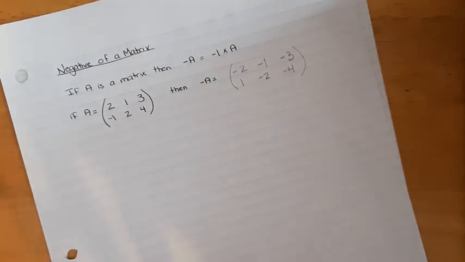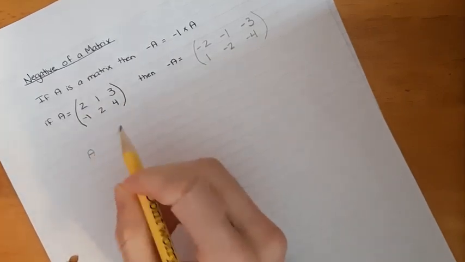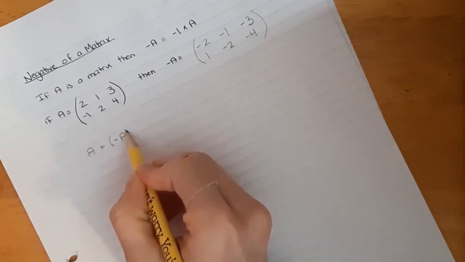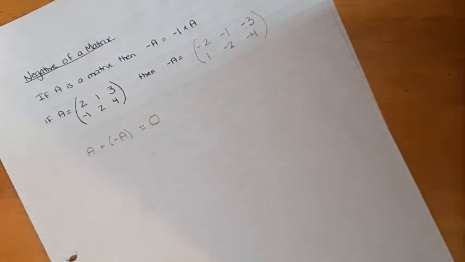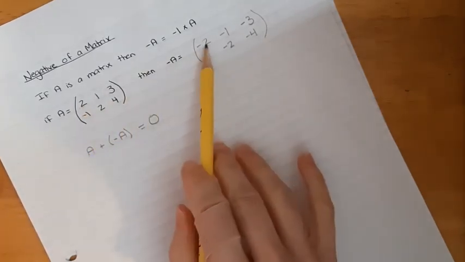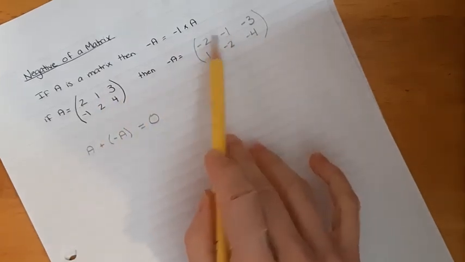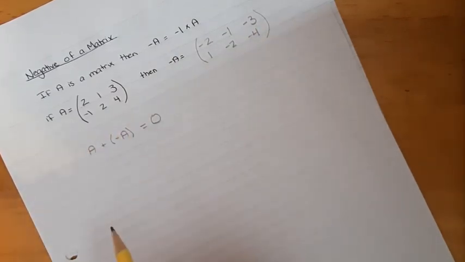Interesting to note, and maybe you've pieced this together already, if you have a matrix A and you add together the negative of that matrix, you're going to get the zero matrix, that O matrix where all of the elements are 0, because if we take +2 and add -2, we get 0. If we get 1 plus -1, 0. 3 plus -3, 0. So you can see why this turns out to be true.